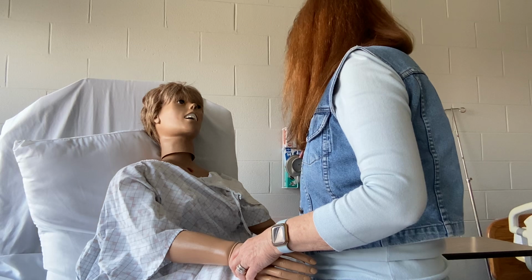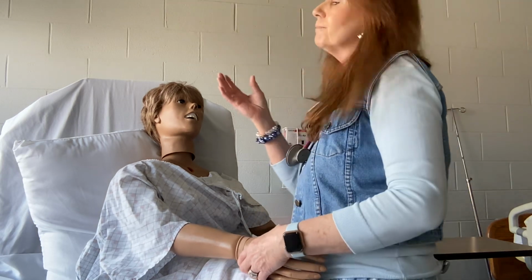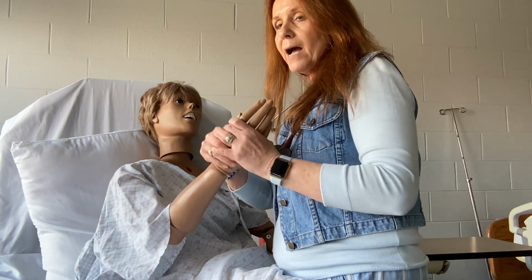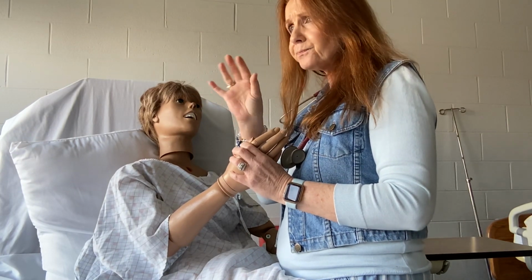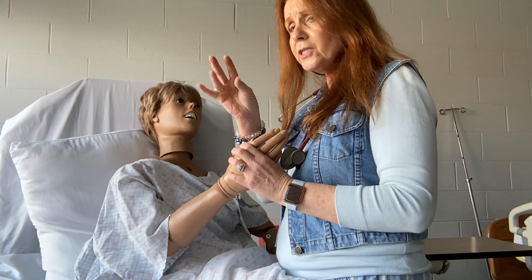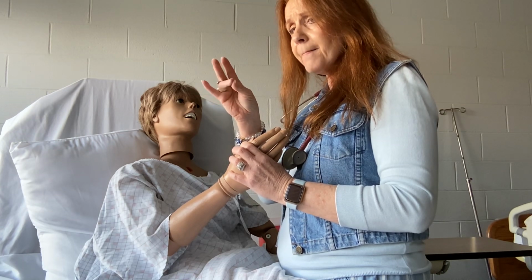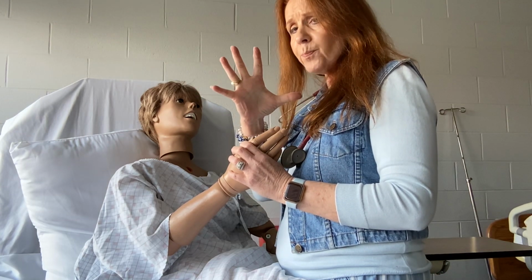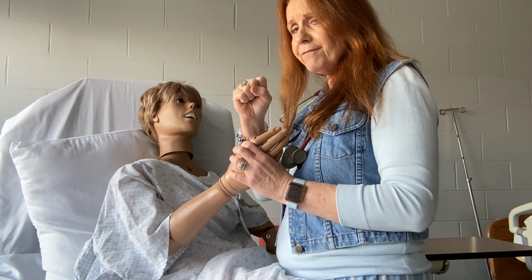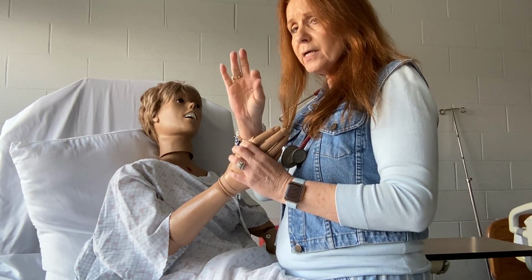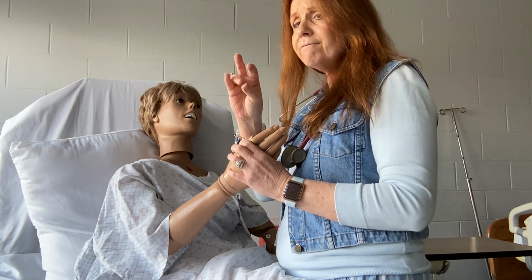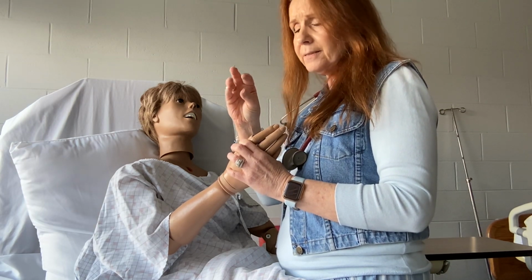Right now, I am going to have her do some fine motor skills. For fine motor skills, I would ask her to touch her thumb to each finger. I would have her open and spread out her hands and close her hands and make a fist. And if she can do this, I would identify her as having fine motor skills intact.